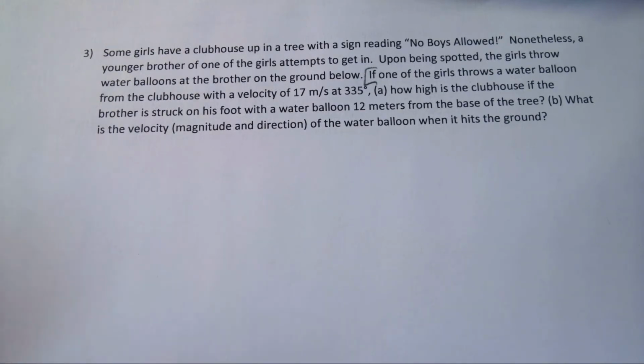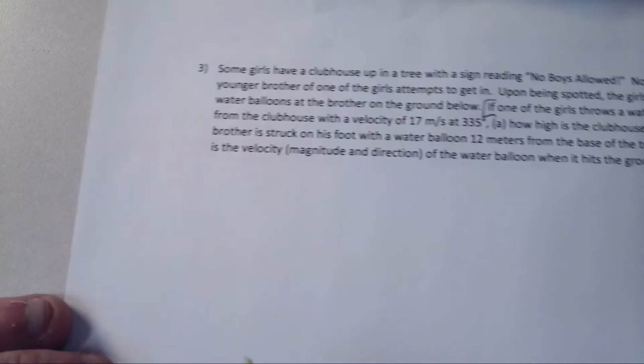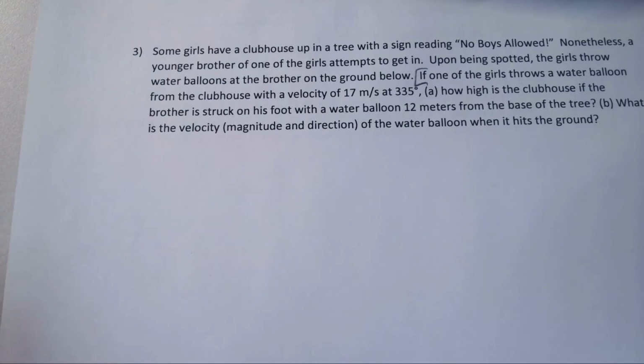Start a problem. If one of the girls throws a water balloon from the clubhouse with a velocity of 17 meters per second at 335 degrees, how high is the clubhouse, or what is delta y, if the brother is struck on his foot with a water balloon 12 meters from the base of the tree?